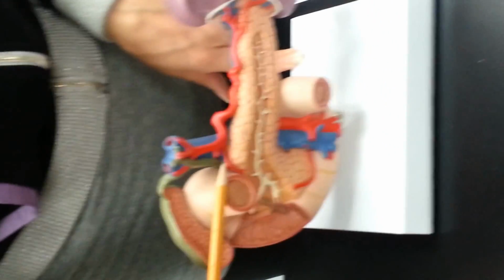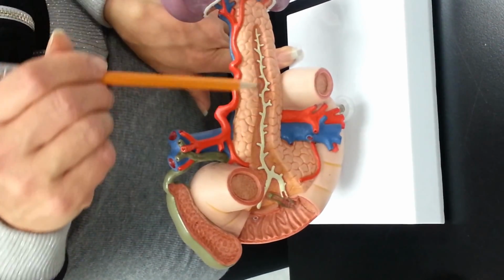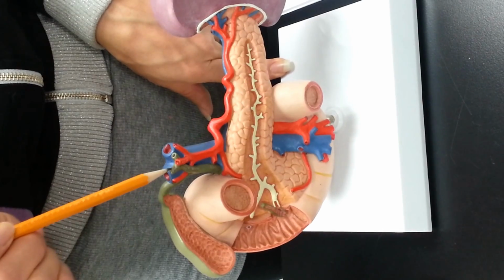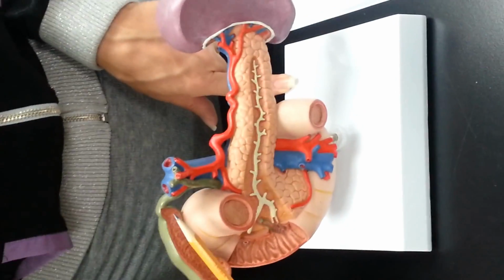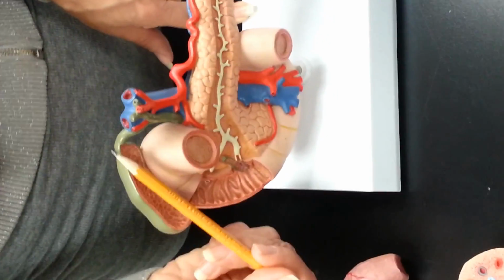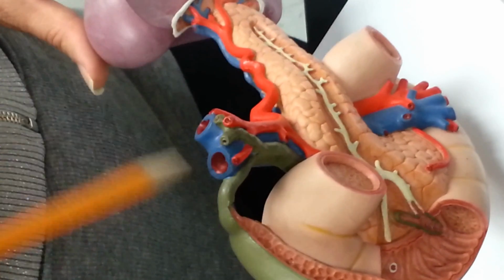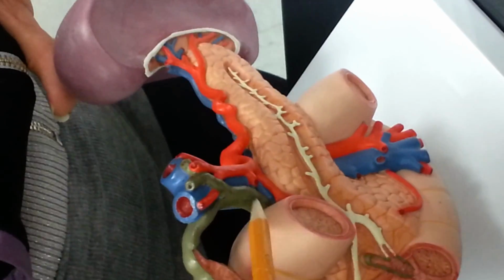All right, I'll do this one first. Okay, so again, the duodenum is also on here. And then the pancreas. The right and left hepatic ducts. The cystic duct is the duct that comes off of the gallbladder. So here's the cystic duct. Right and left hepatic duct, cystic duct, and then the common bile duct is here.